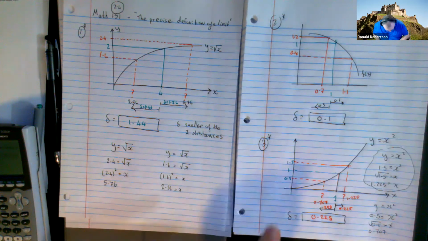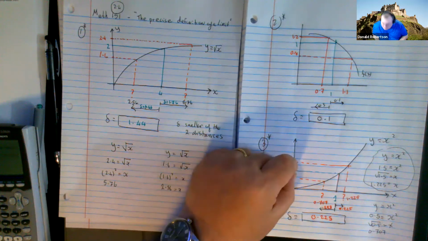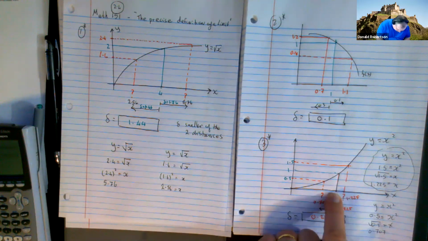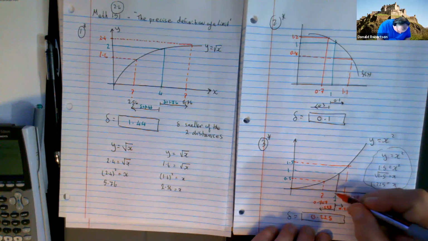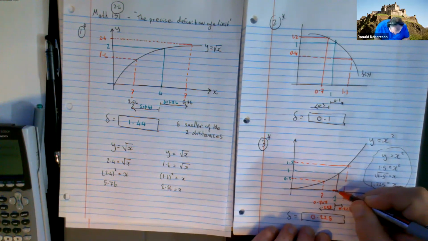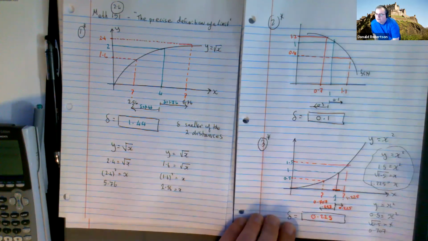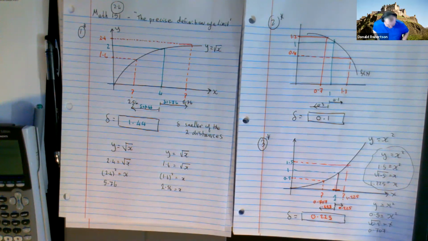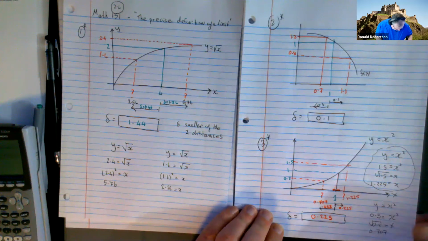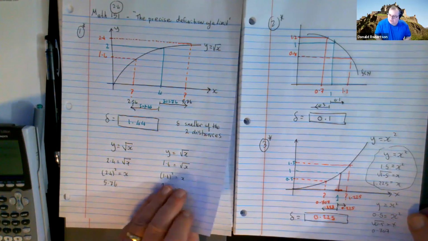And no matter how much you shrink that, you'll always be able to find a delta, which is a little range of values here, either side of 1, where everybody in that range will be inside the answer that you are willing to live with. And that is us finished.